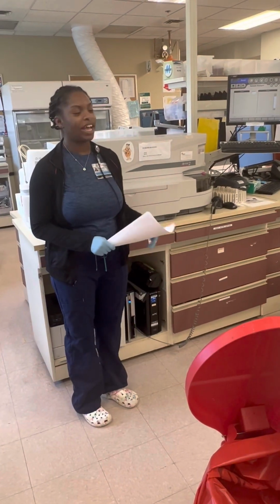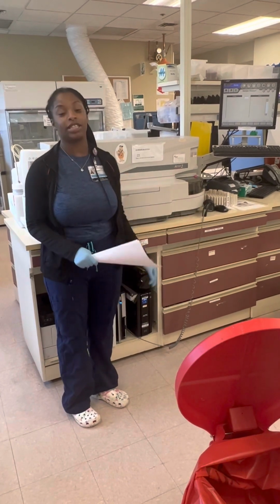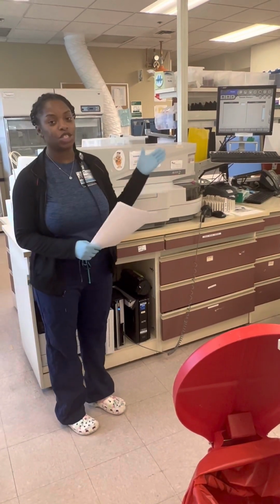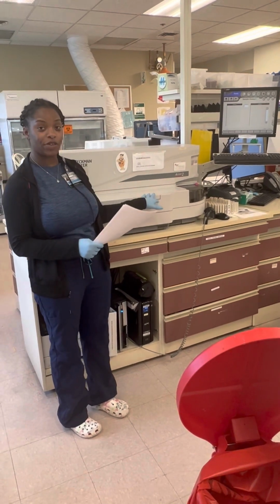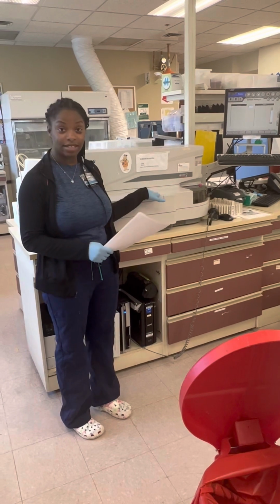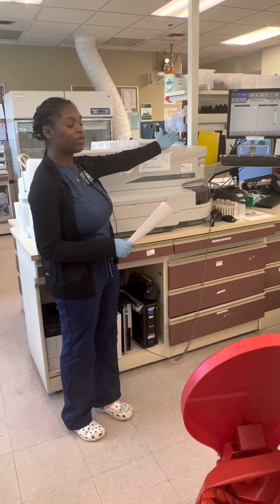So today we have the Beckman Coulter Access 2 Analyzer that we use to run our troponin results on. I'm just going to show you the analyzer overview, how we place the sample on, show you the inside and how everything works together, and our result.